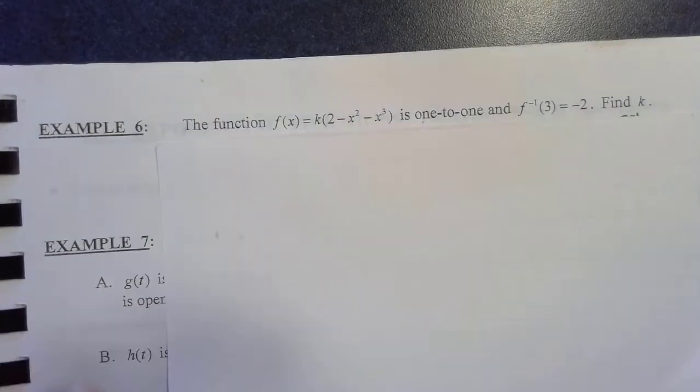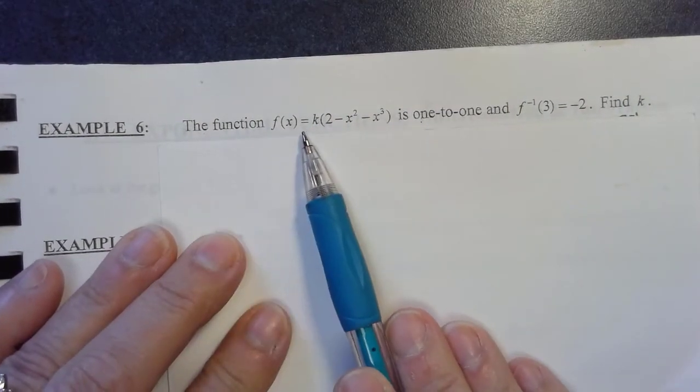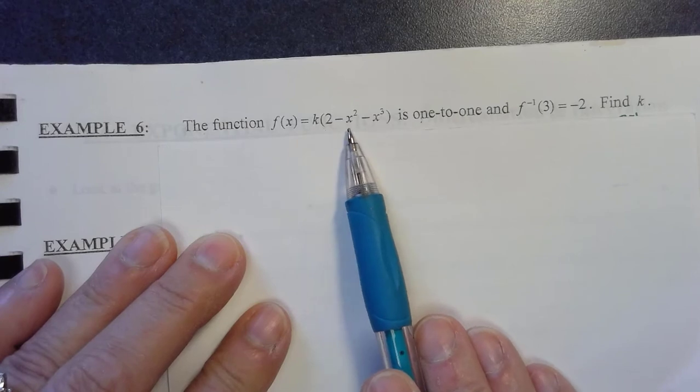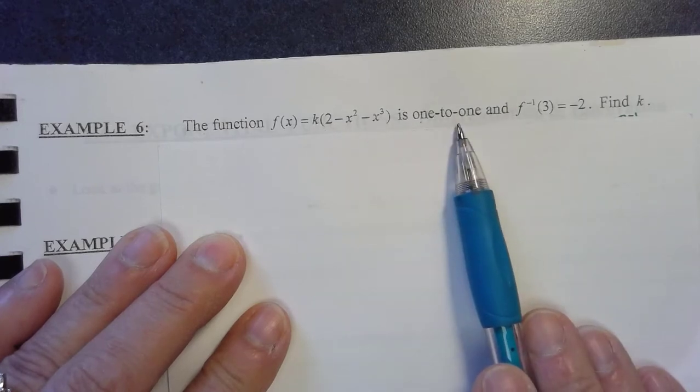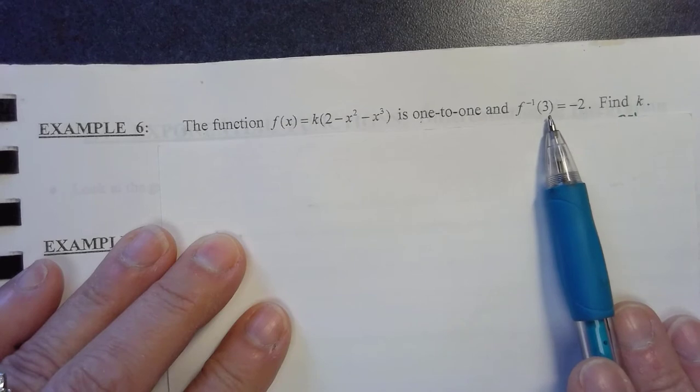Example 6. The function f of x equals k times 2 minus x squared minus x cubed is 1 to 1, and f inverse of 3 is negative 2. Find k.